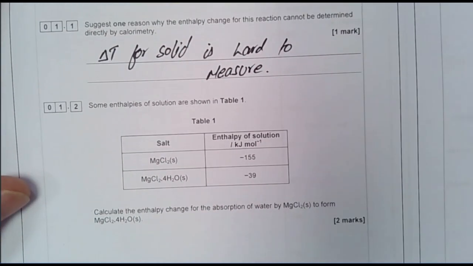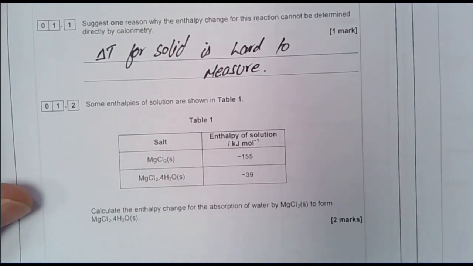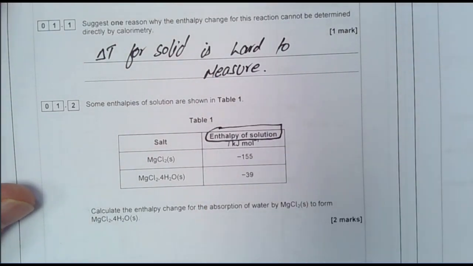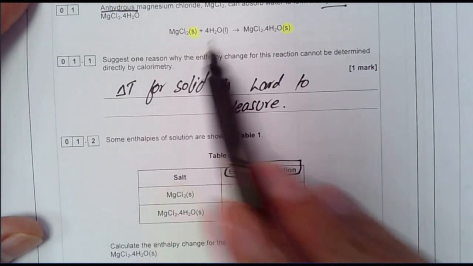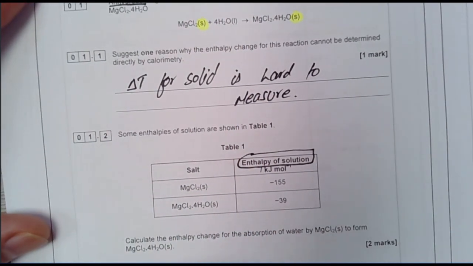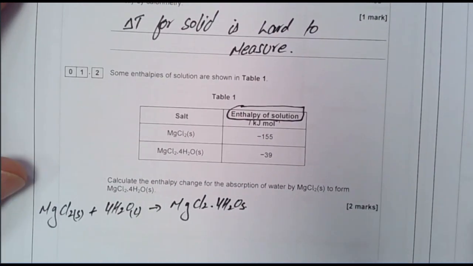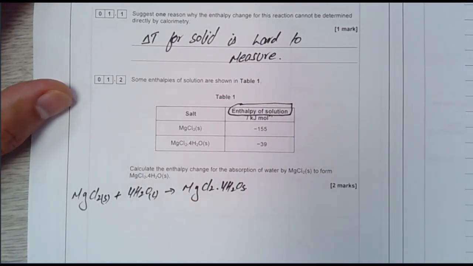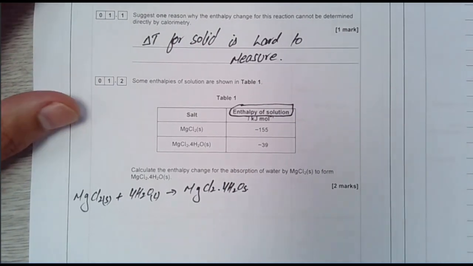Now on the next part, what are they saying? They've given us again two enthalpies, and these are both enthalpy changes of solution. So if I pick up my original equation at the top, my original equation was MgCl2 solid plus 4H2O liquid. It gave me MgCl2·4H2O solid. It is possible to convert my reactants into a solution. It is possible to convert my product into a solution. And regardless of whether I take the left side or the right side, I'll end up with the same product.